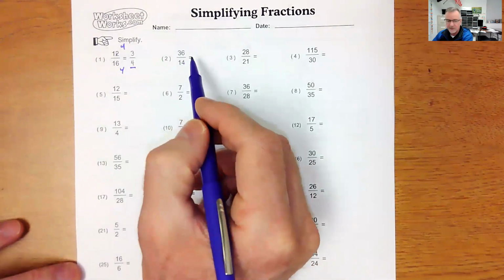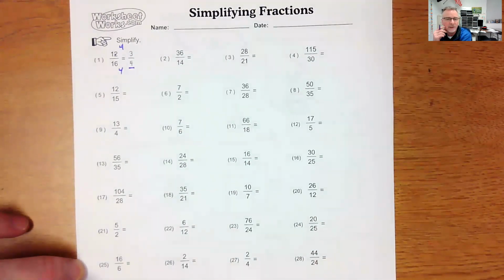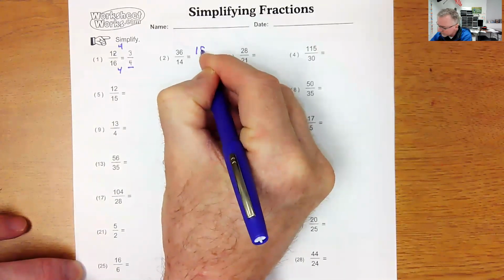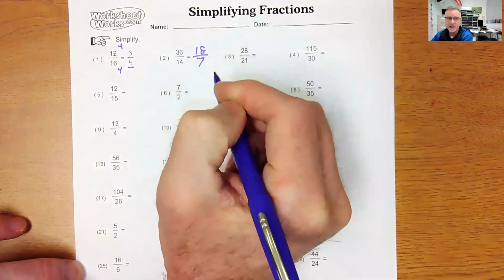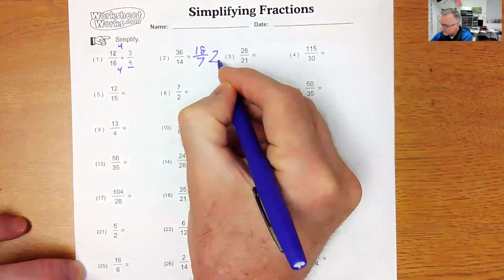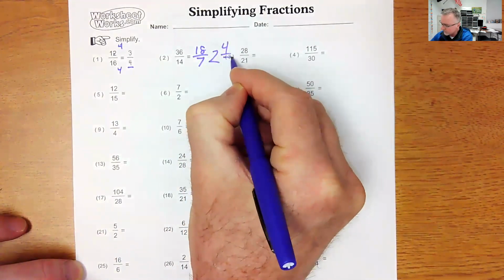14 and 36 have a GCF of 2. 36 divided by 2 is 18. 14 divided by 2 is 7. So you're left with 18/7. So you can reduce it to an improper fraction that's smaller. Then change it to a mixed number. 7 fits in there twice. And I have 4/7 left.